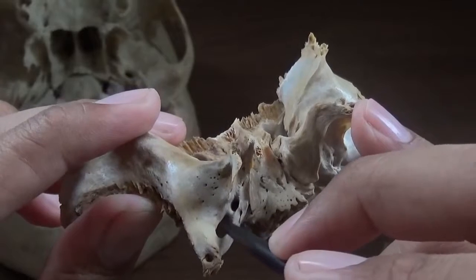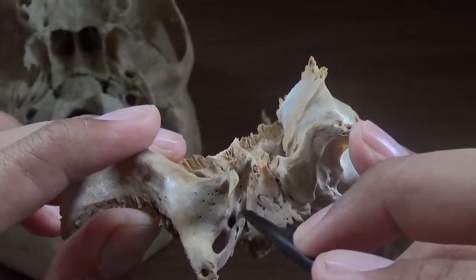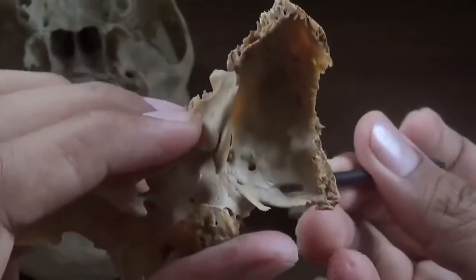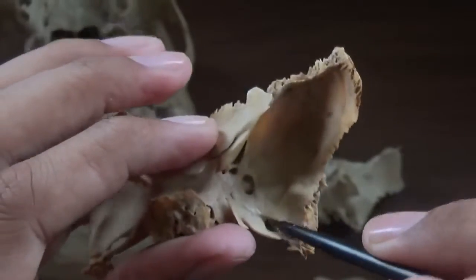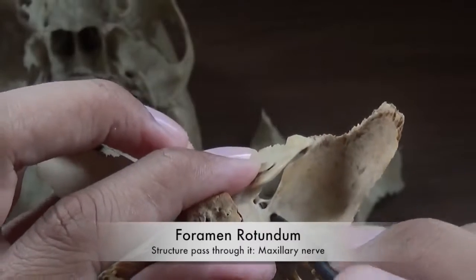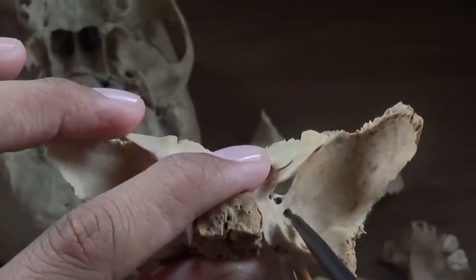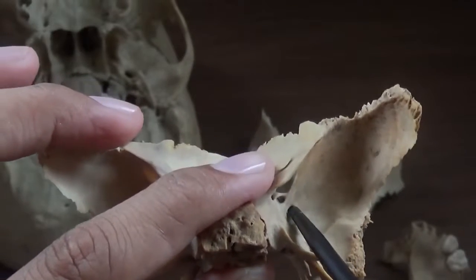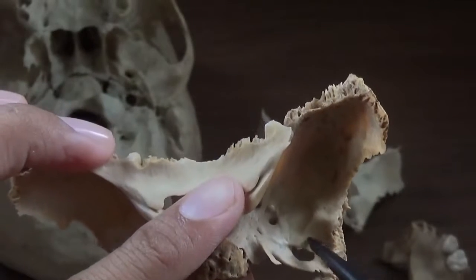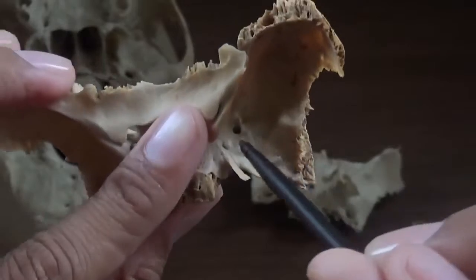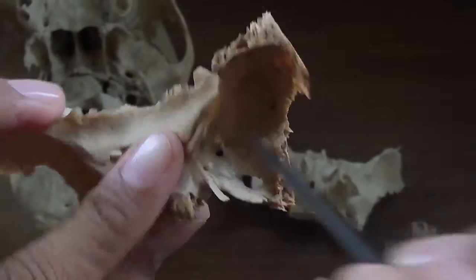So below it is opening between foramen ovale and scaphoid fossa, whereas inside it opens between foramen ovale and foramen rotundum, right? This is foramen rotundum, which is again found within greater wing of sphenoid in the middle cranial fossa. So inside the emissary sphenoidal foramen or foramen of Vesalius, it opens between foramen ovale and foramen rotundum. Over here you can see the opening, right?